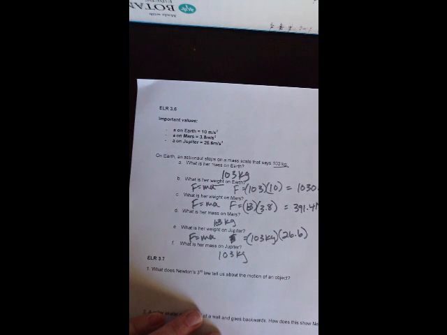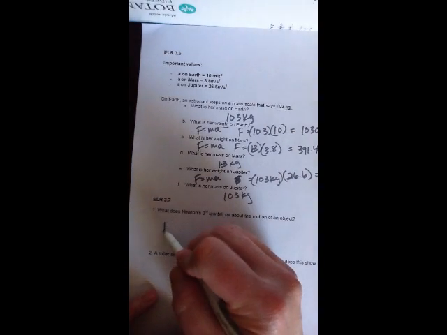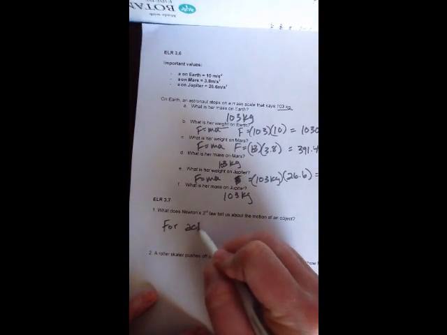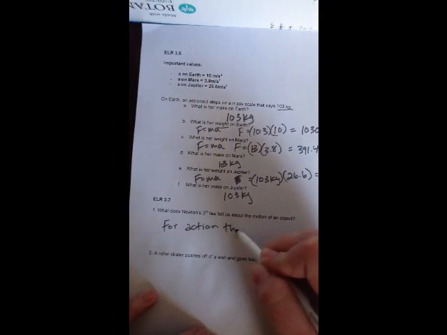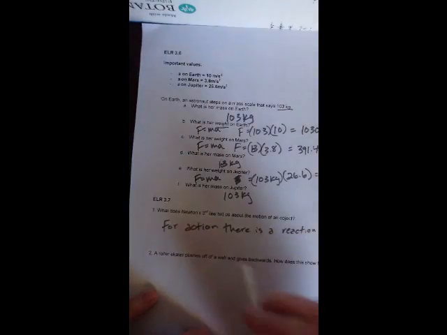26.6. So 103 times 26.6 is 2739.8 newtons. Okay? All right, last one is ELR 3.7. What does Newton's law tell us about the motion of an object? For every action, there is a reaction. For every push, there's a pull.